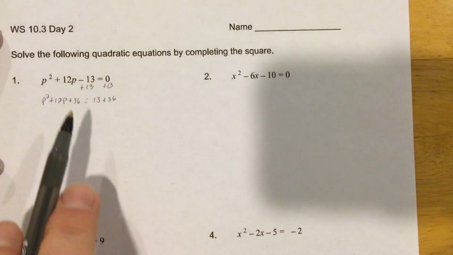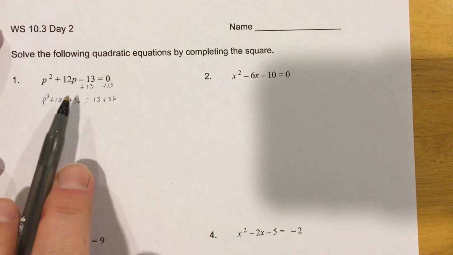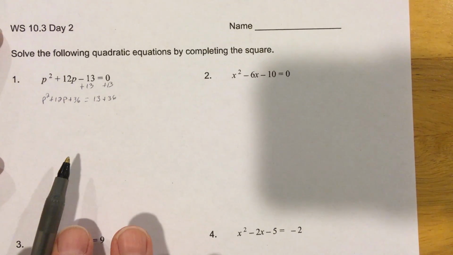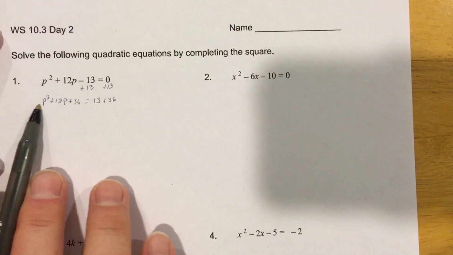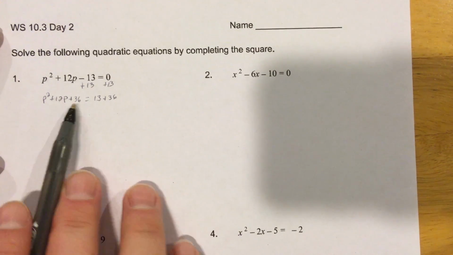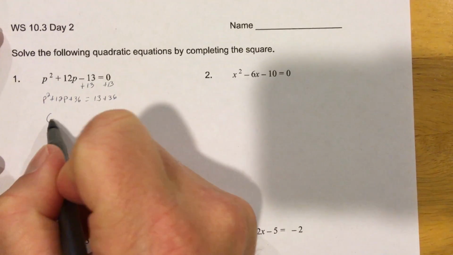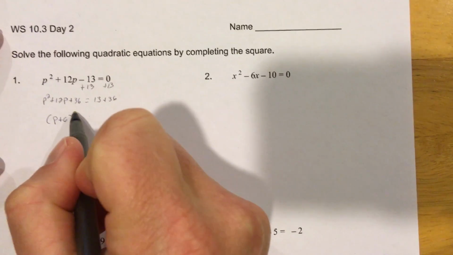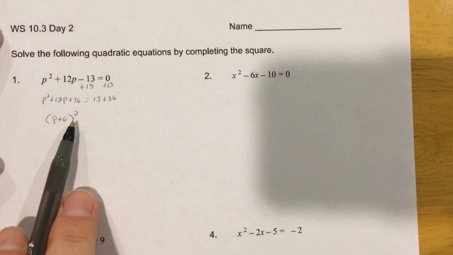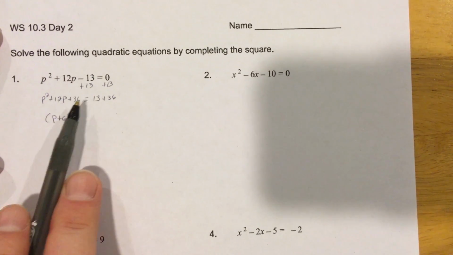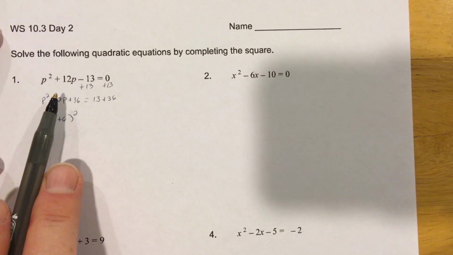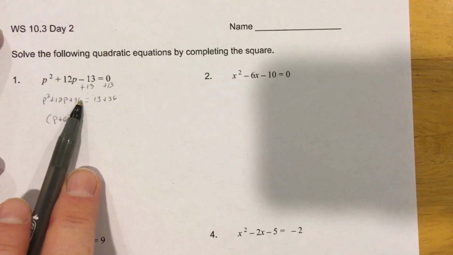Okay. Now, what that does then is that takes us to problems 5 through 8 yesterday, because now by putting that 36 here, this is a perfect square. So this could be factored into p plus 6 times p plus 6, or p plus 6 squared. 6 times 6 is 36. 6 plus 6 is 12. We force that to happen by doing that half of the middle squared technique.